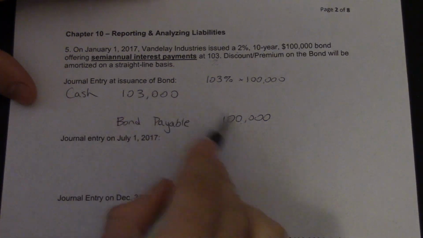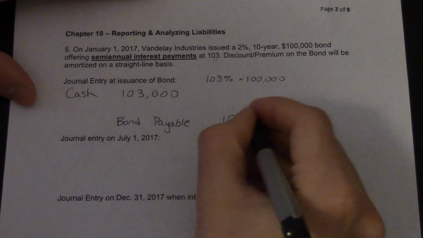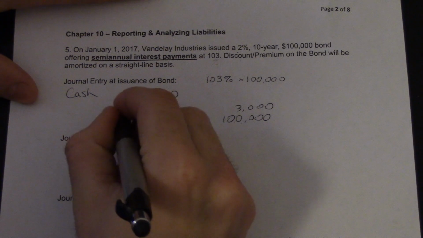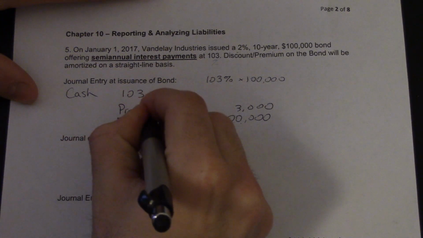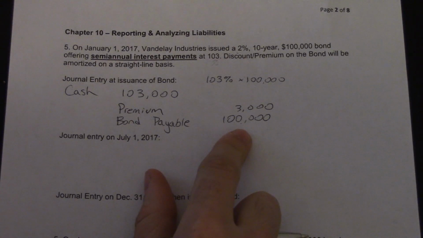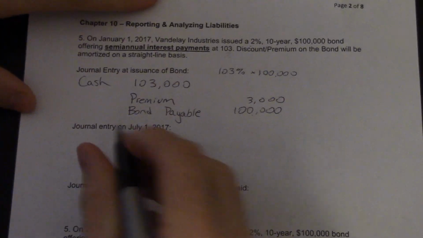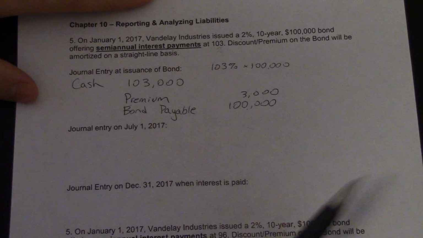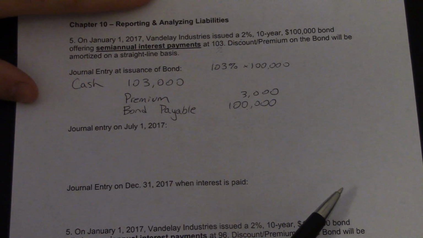Now this difference, we need a credit of 3,000 to balance this out, and this bond is recorded at a premium because the price is larger than the face value. Premiums have a credit balance. So there's our issuance of the bond, journal entry.